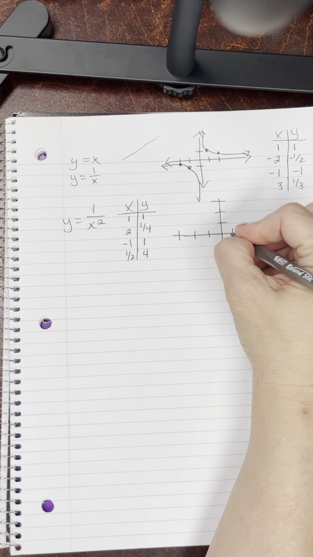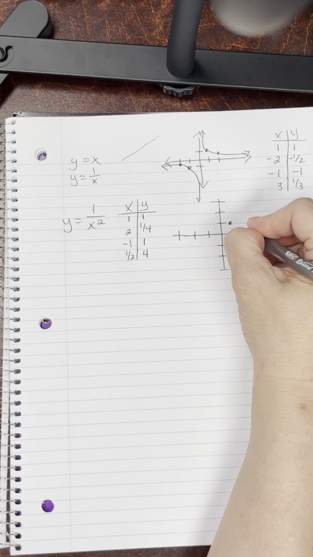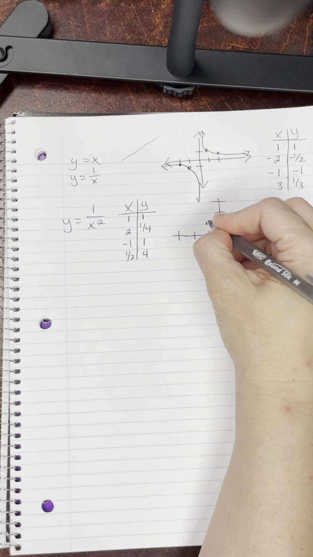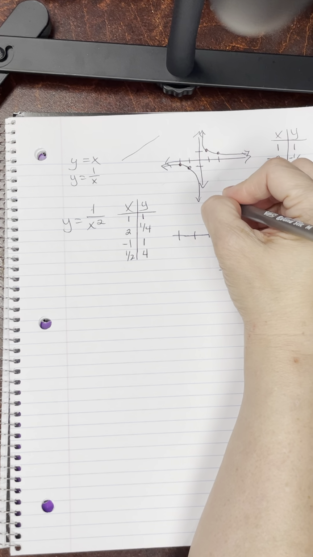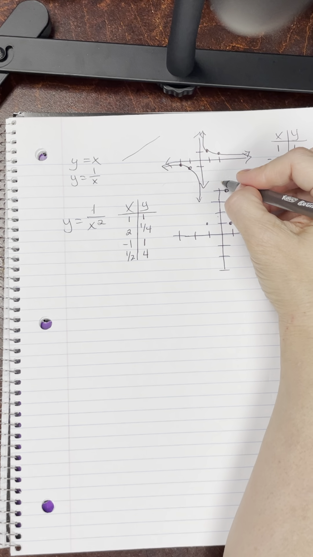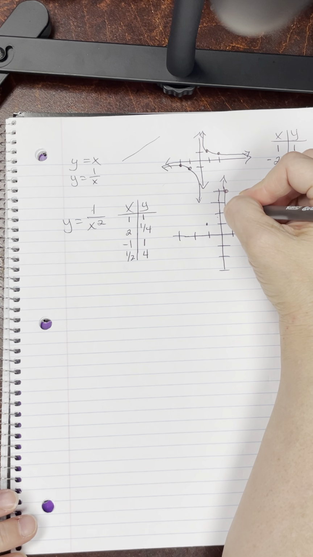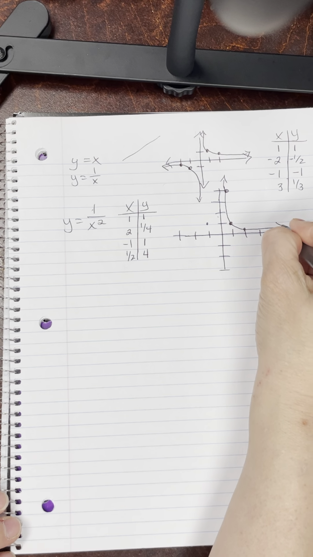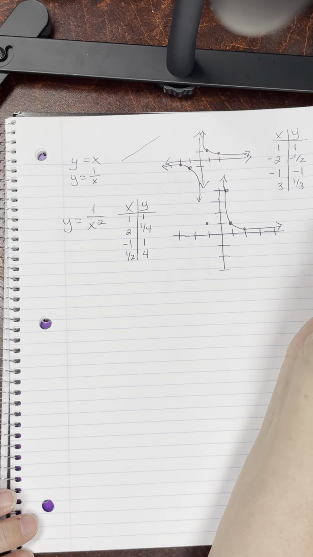Okay, 1, 1, 2, only graphed a fraction, -1 graphed the 1, a half went all the way up to 4. So again, the closer I get, the tighter I become here. This as I come down again tells me that I'm going to get closer and closer to 0, but not touch.